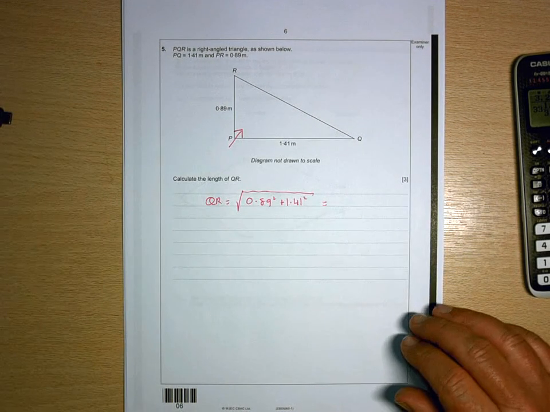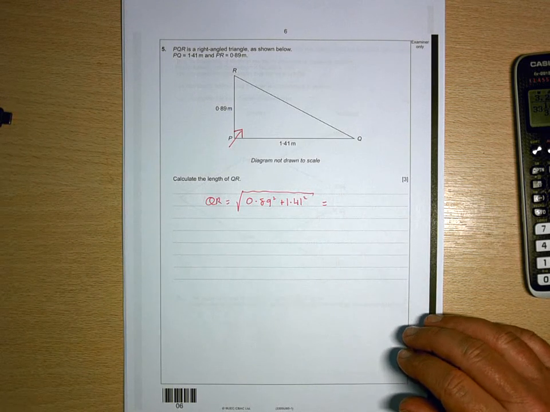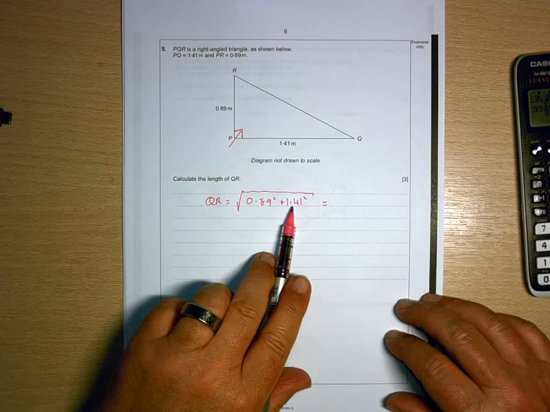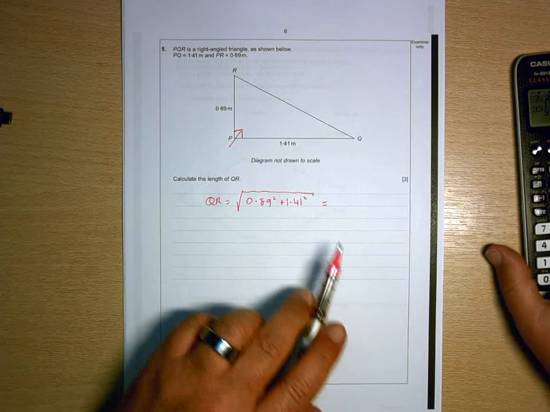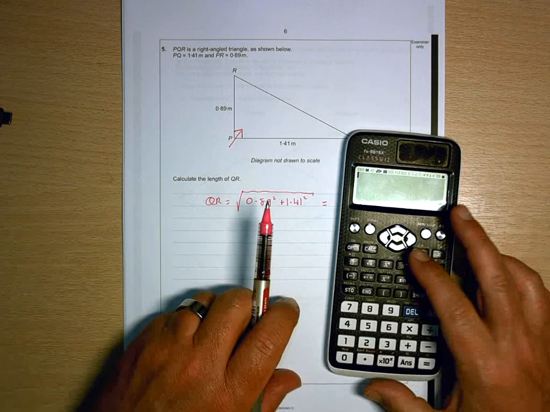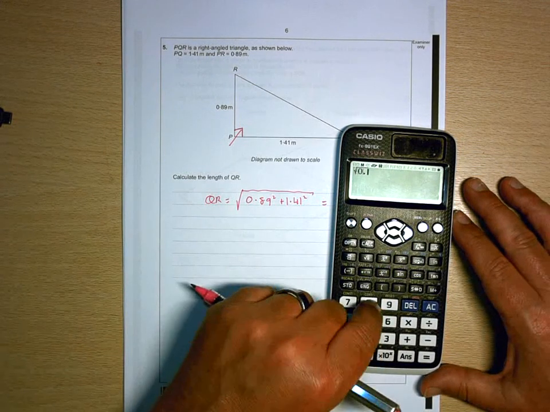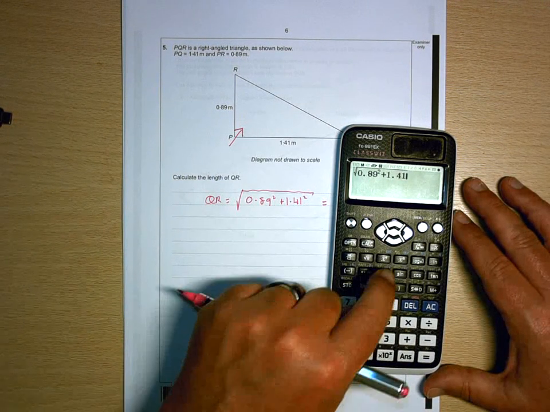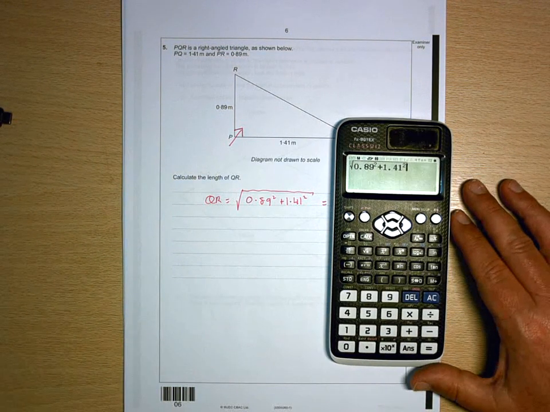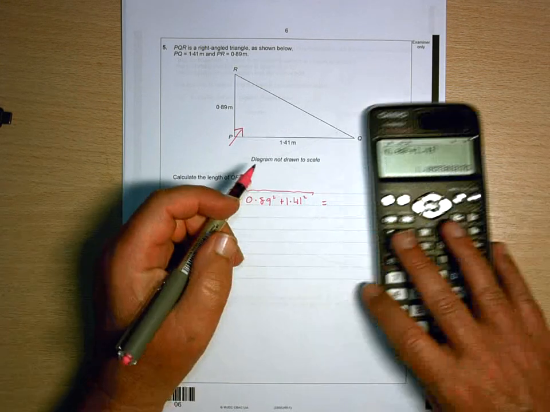If we ended up that we needed to subtract them, then please make sure under here it's always going to be the largest one, take away the smallest one, otherwise you'll get an error. Doesn't matter in this case because we're adding, the order doesn't matter. 0.89 squared plus 1.41 squared. So I've typed it in exactly as I've seen it. Write down your calculator string.